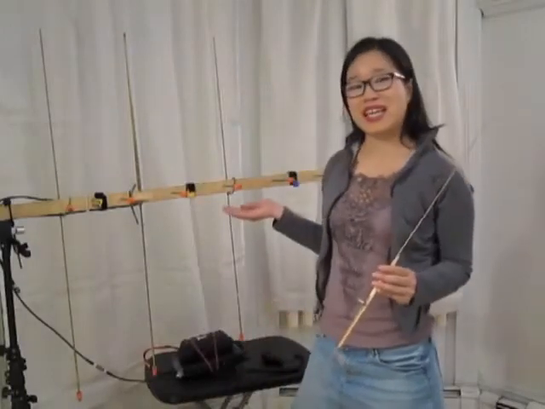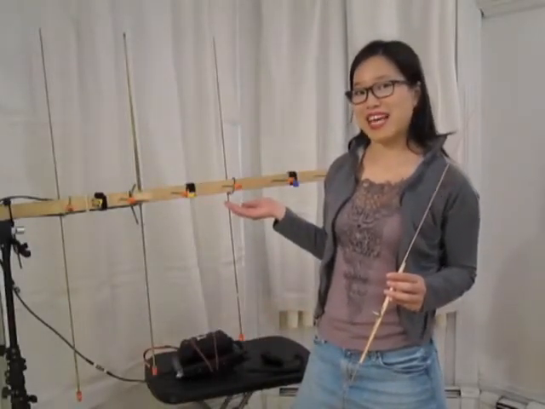Hi, I'm Diana Eng, and today on Make we're going to be looking at how electromagnetic waves are transmitted by antennas. We're going to be playing with this light bulb receiver and also with this Yagi antenna that I use to communicate with satellites.